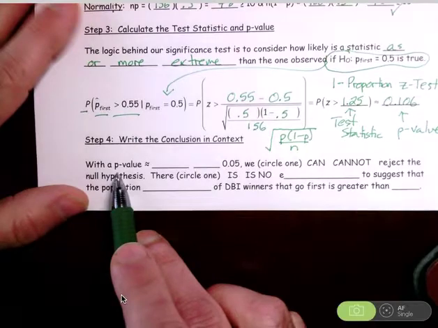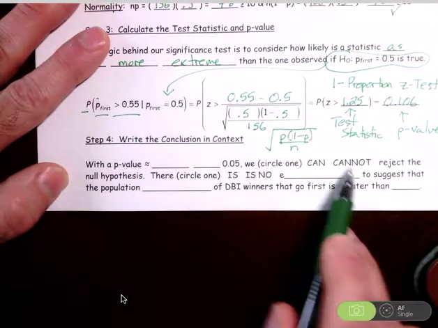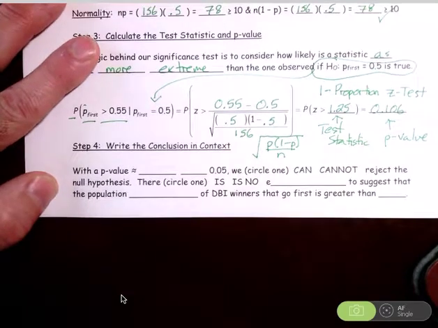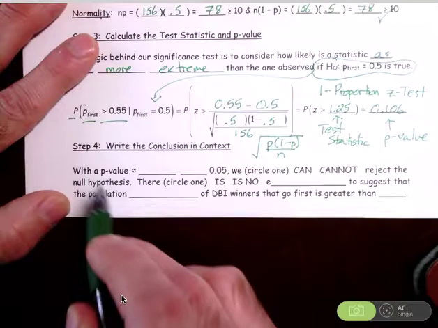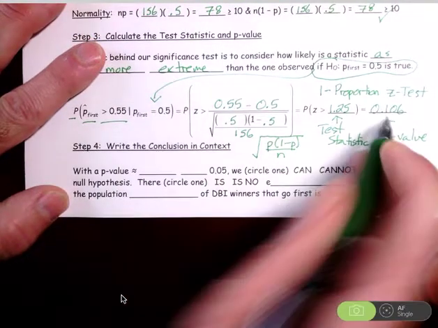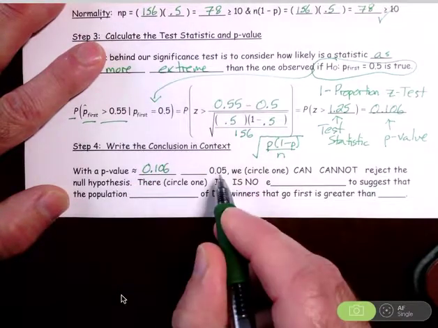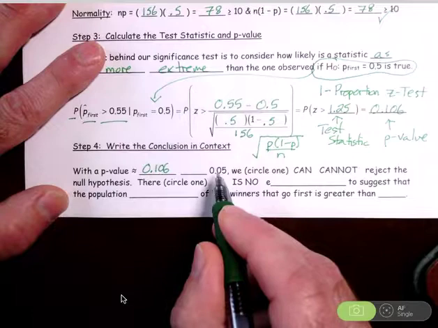Now we can write our conclusion. This basic strategy is the way that we will write all of our conclusions for all of our significance tests for the rest of the class. So we'll report our p-value. Our p-value is 0.106. That p-value, you should compare to your level of significance.